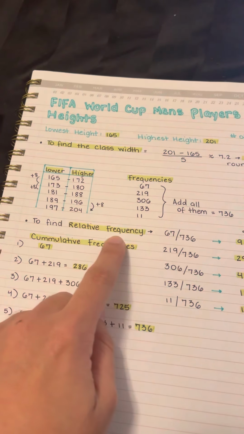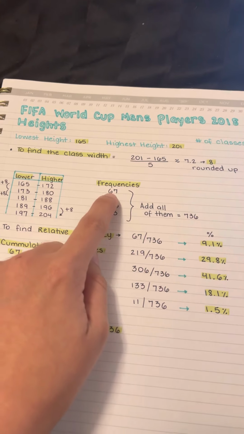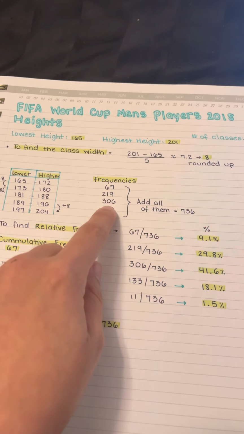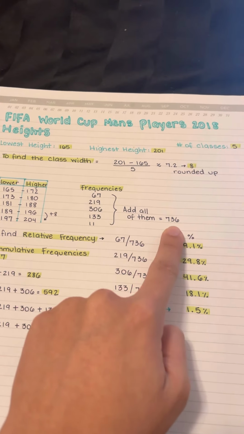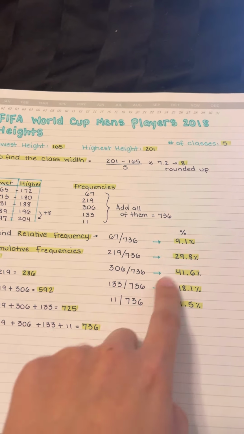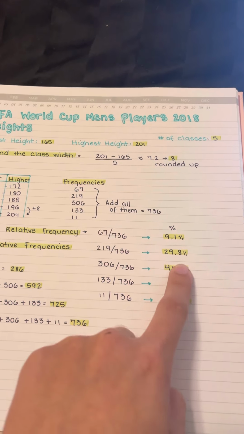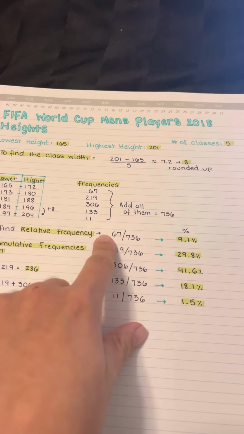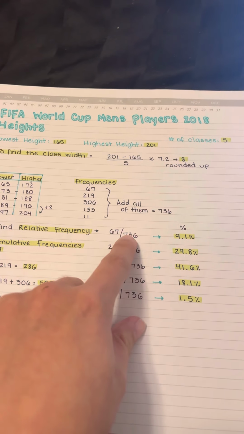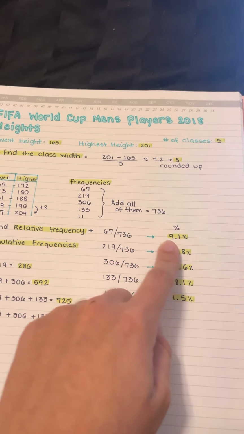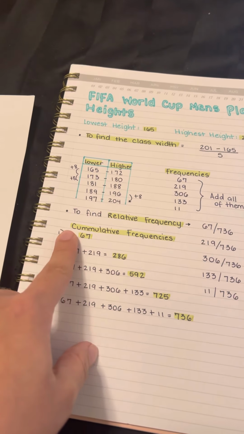To find the relative frequency, I took each individual number and divided it by the total of them. I went ahead and also got the percentage, and I did that by dividing the numbers and then multiplying by 100. So that's what I did with that.